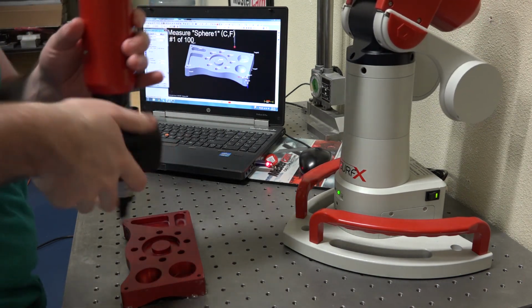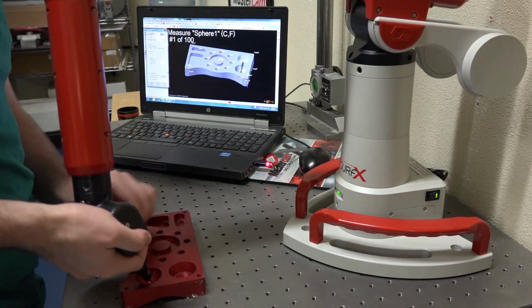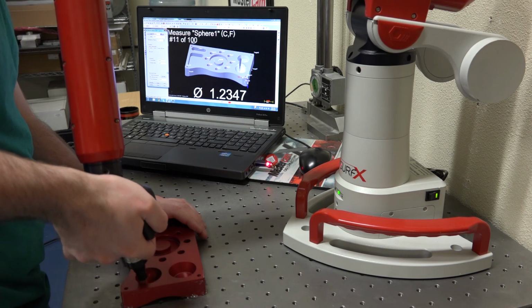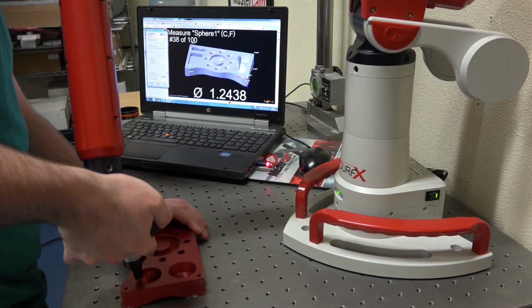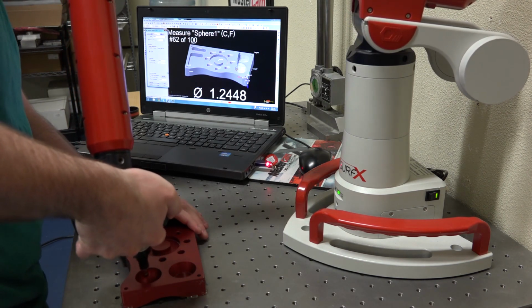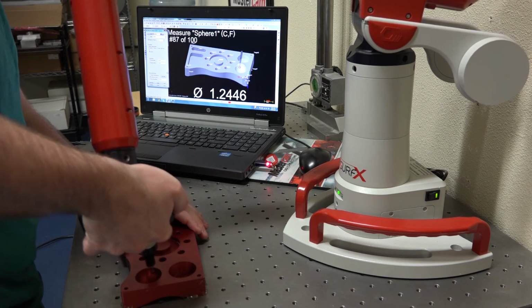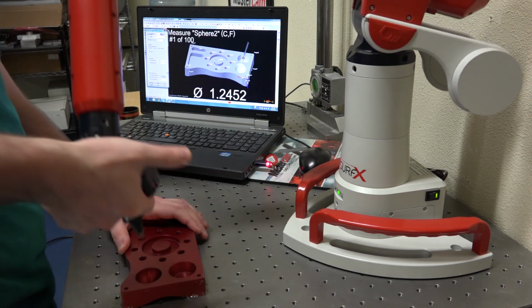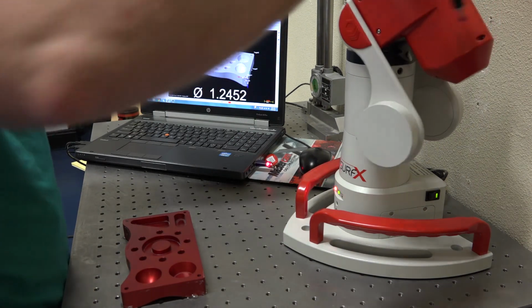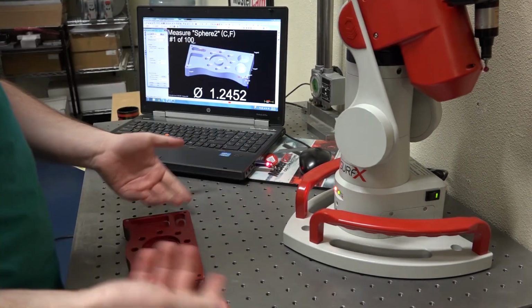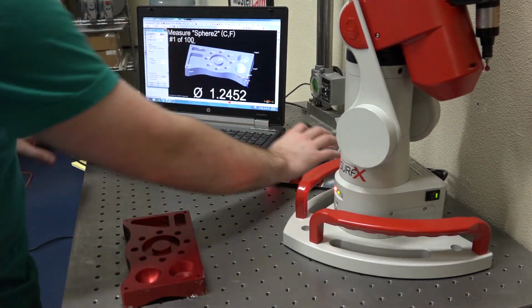So I'll go in and hold down, and every angle change will gather a point. And like that, I've gathered 100 points in just a few seconds and built the sphere from it.